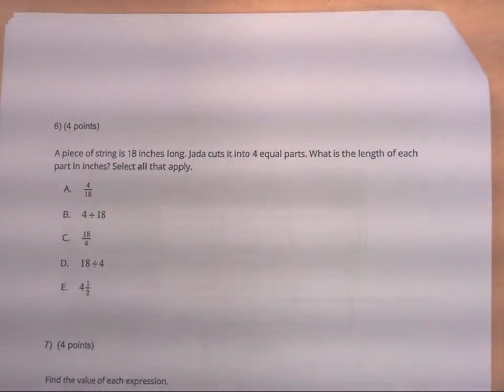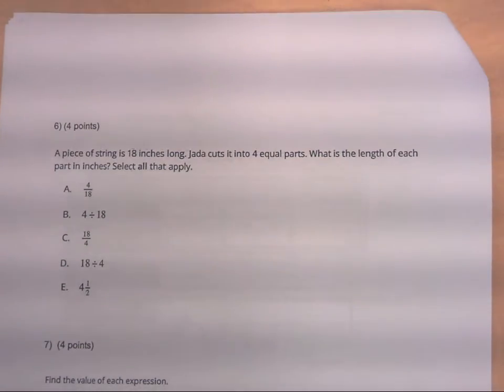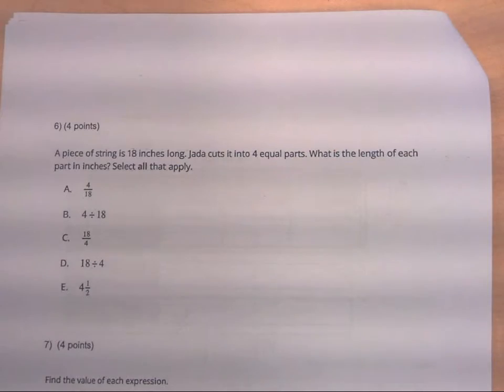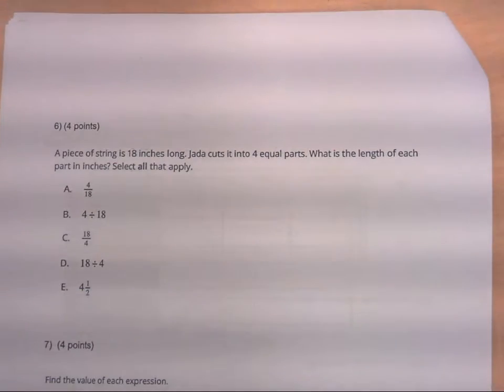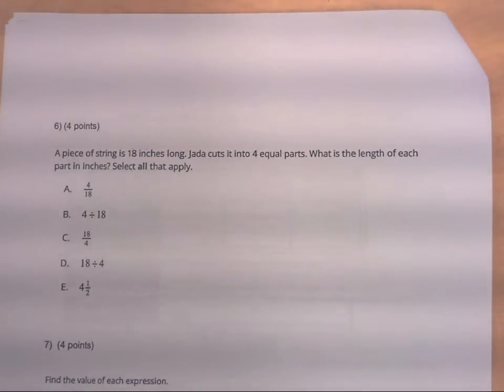Now we're on question 6. A piece of string is 18 inches long, and Jada cuts it into 4 equal parts. What is the length of each part in inches? Select all that apply. So we have some values and expressions here, and we need to select the ones that represent the situation we're given.